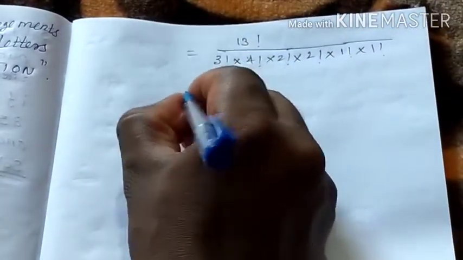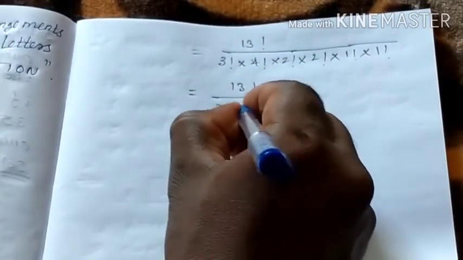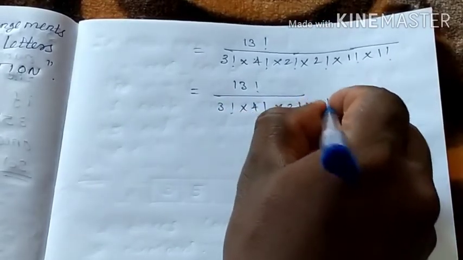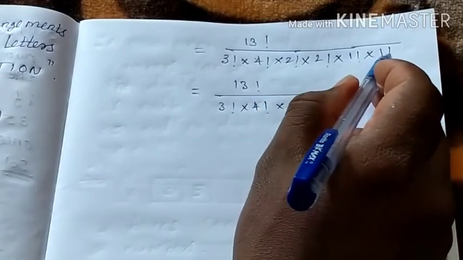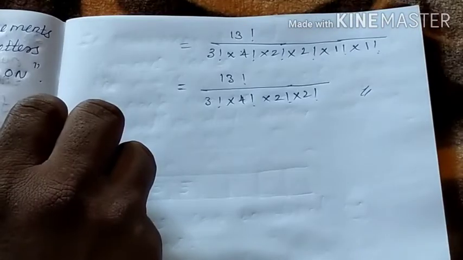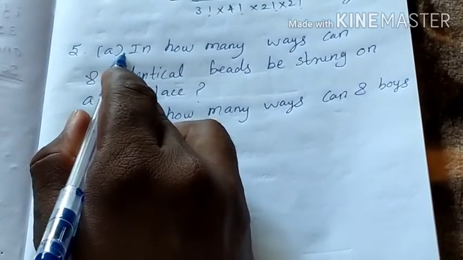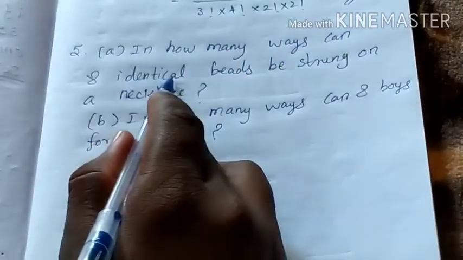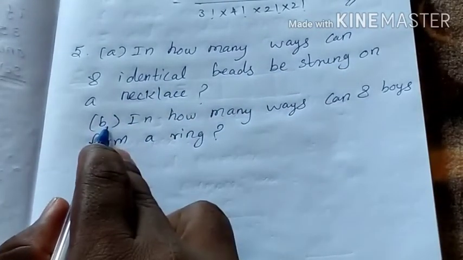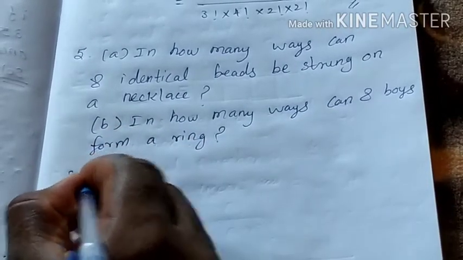Have you understood? It is equal to 13 factorial divided by 3 factorial into 4 factorial into 2 factorial into 2 factorial. The remaining 1 factorials are 1. This is your answer. Okay, listen, the fifth question. The first subdivision, A: In how many ways can 8 identical beads be strung on a necklace? The second, B: In how many ways can 8 boys form a ring? Okay, the solution.